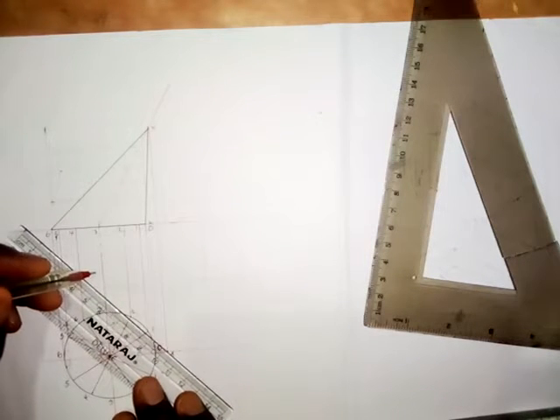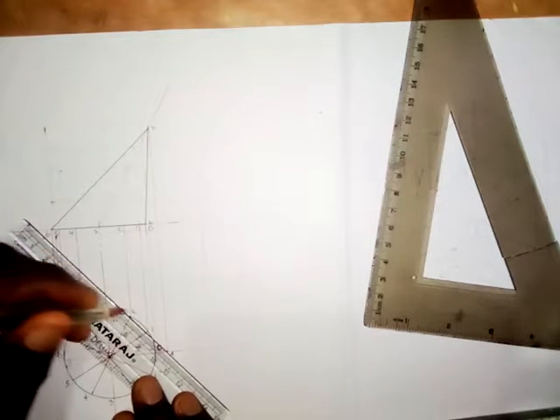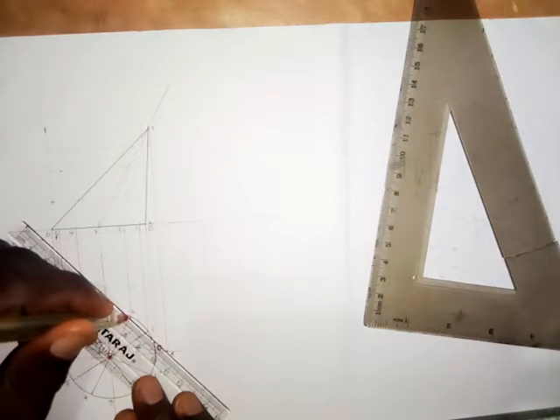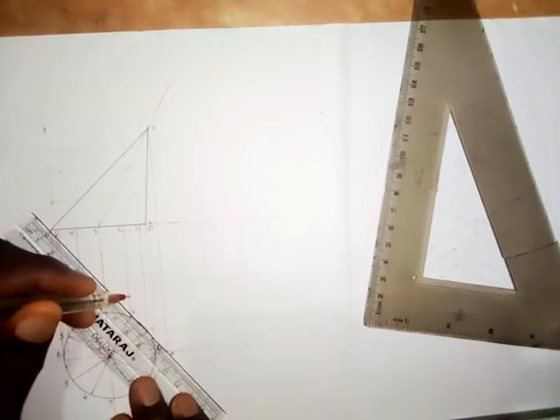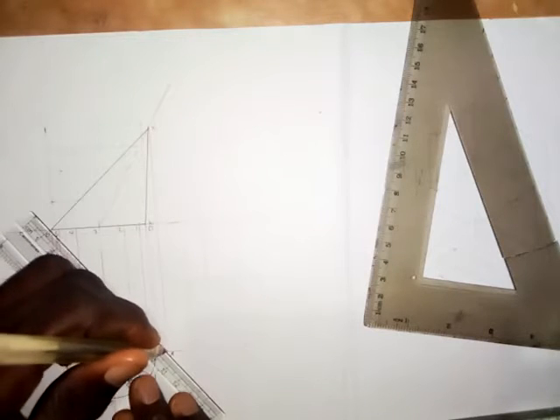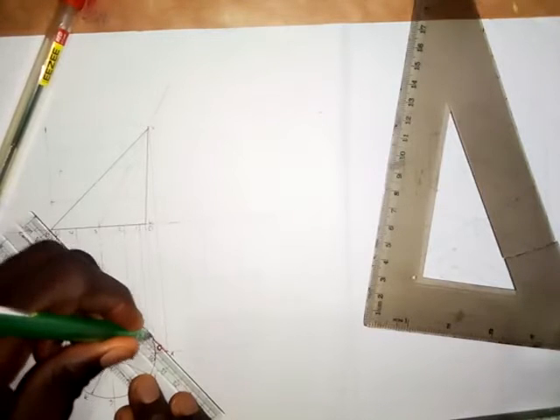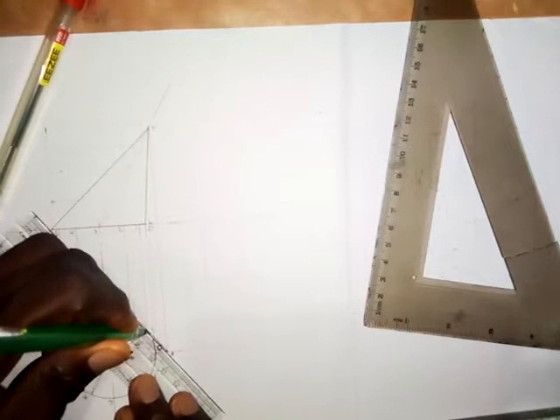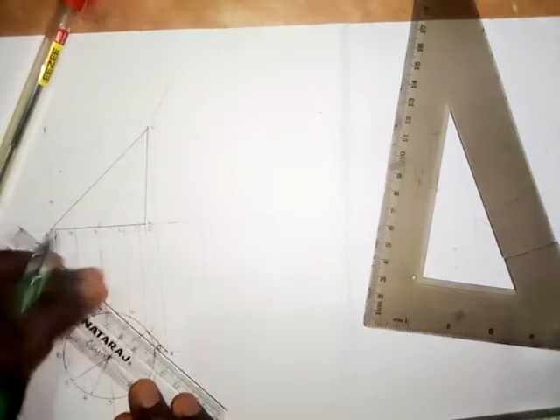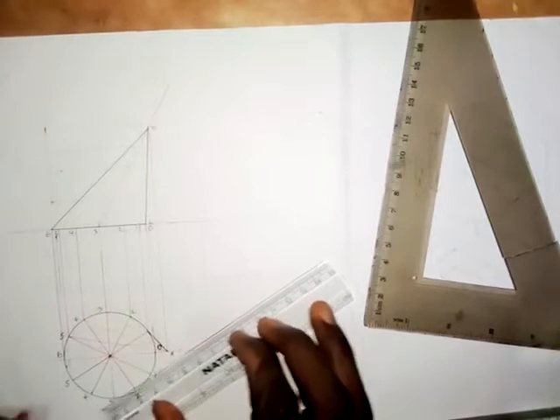This also, this point will be joined together with this point. Likewise, this point 1 here will be joined together with this point. And then this line will be made thick. We are going to make this one a thick line like this. So we'll do the same thing on this side also.